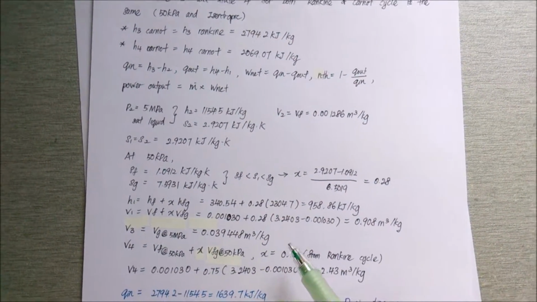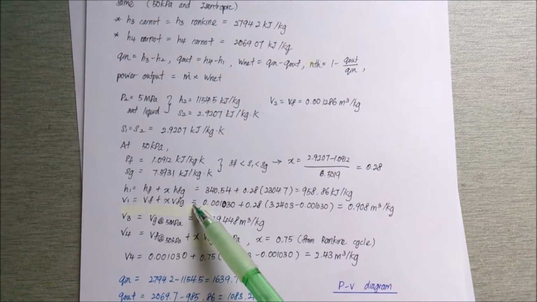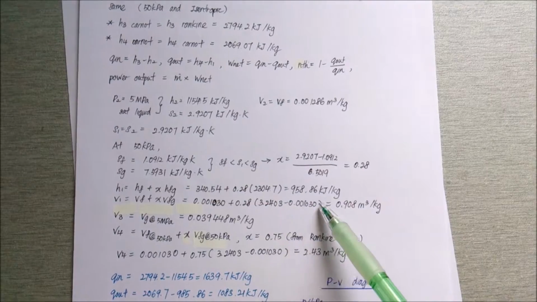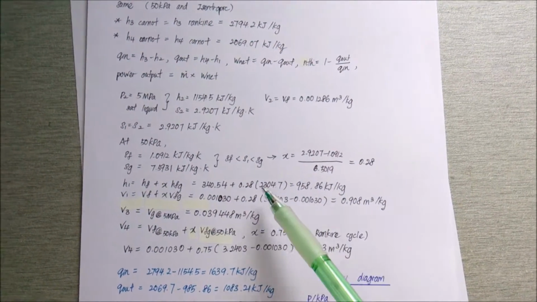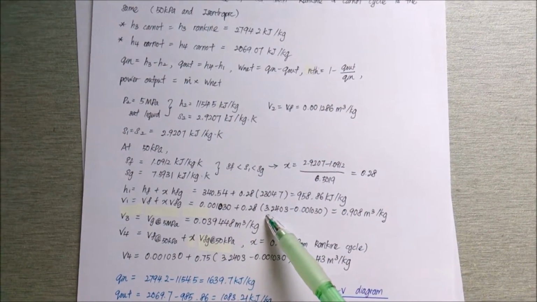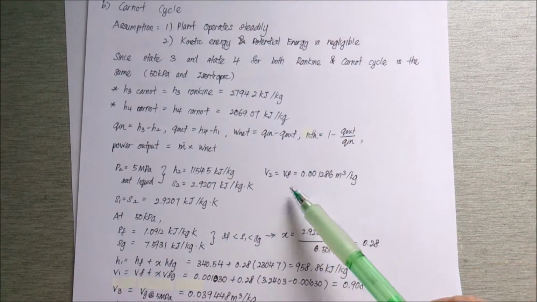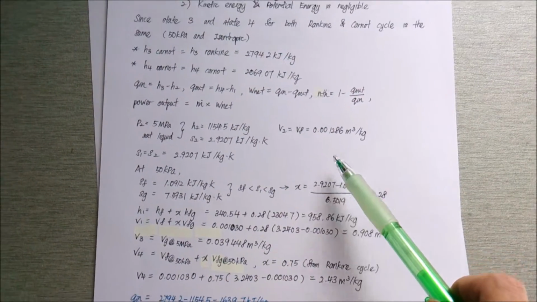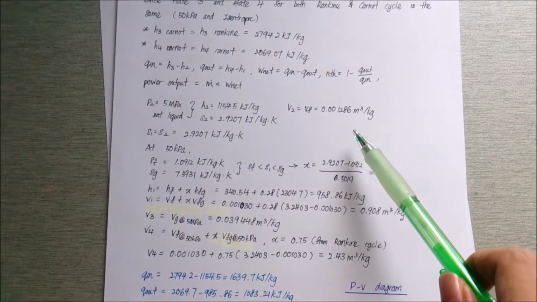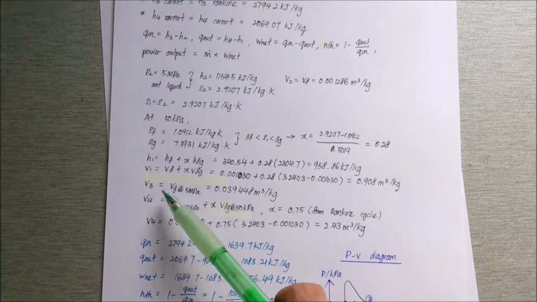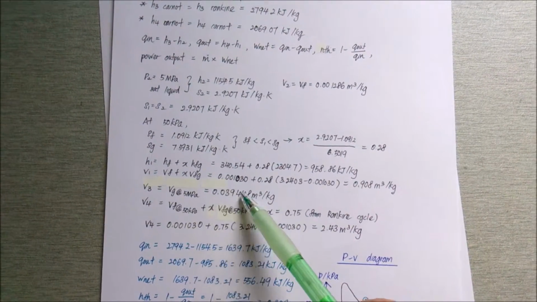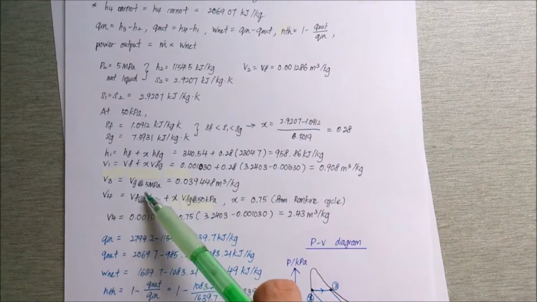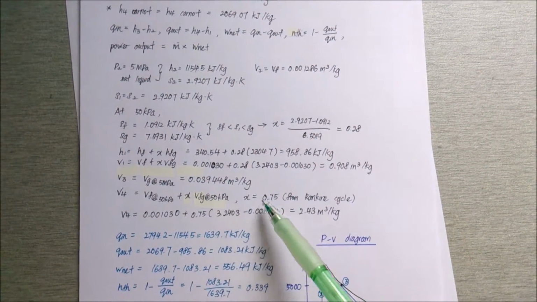Using the formula just now, V1 is equal to vf plus x vfg, which gives the value of 0.90, where the mixture quality is 0.28 that we used just now. And V2 is equal to the liquid specific volume at 5 megapascal, which is 0.001286 meter cube per kilogram. V3 and V4 use the same formula, and we find that V3 is 0.039448 meter cube, and V4 is 2.43 meter cube per kilogram.